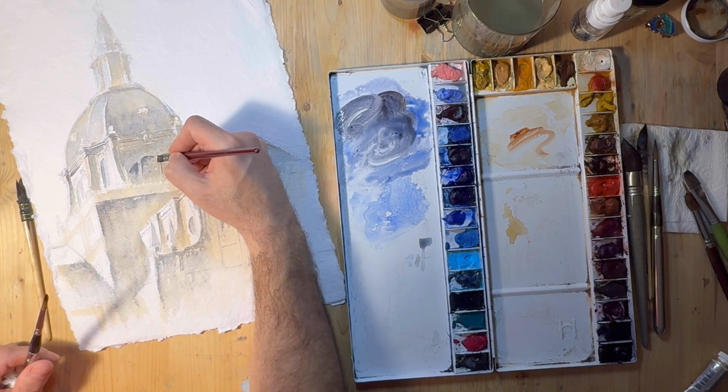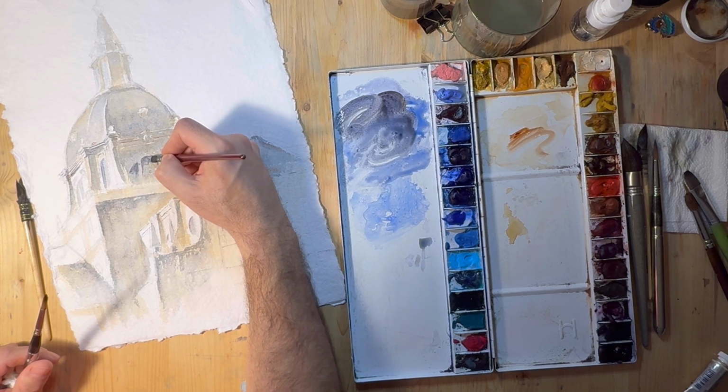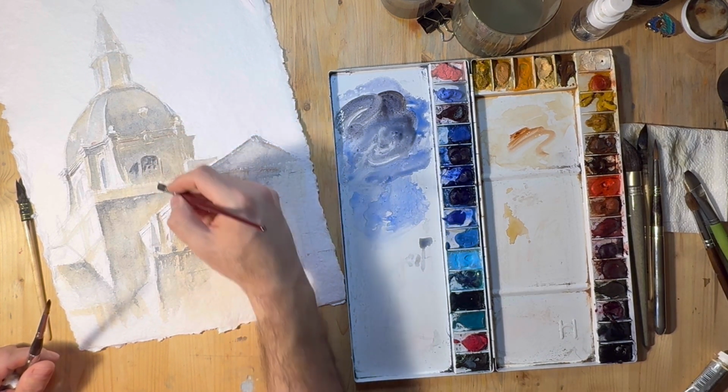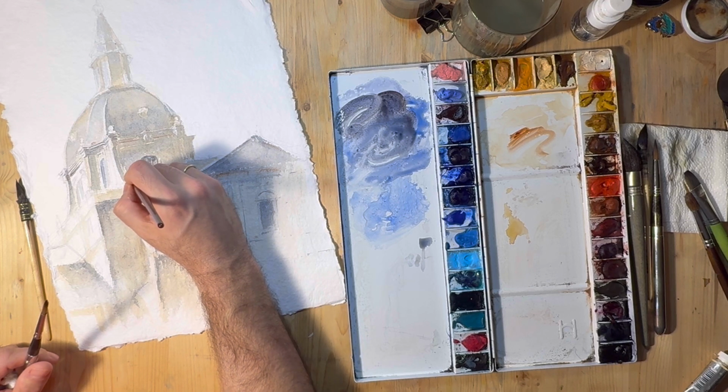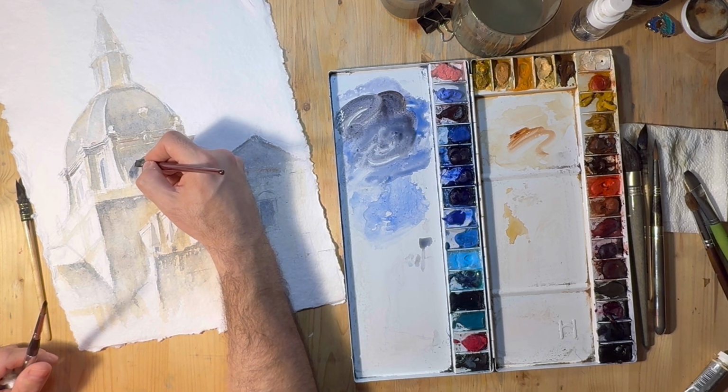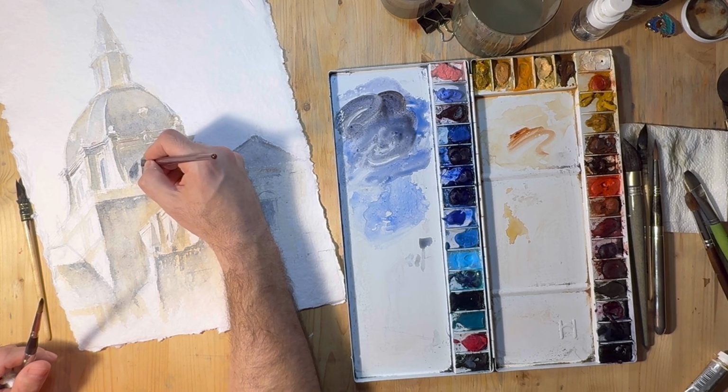They mix really well, and you can create really nice dark grays with these two or three colors. And now I am applying this dark mixture on these windows in this part of the dome, and I don't apply it in a flat way.